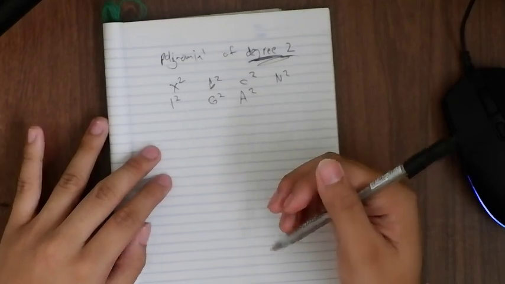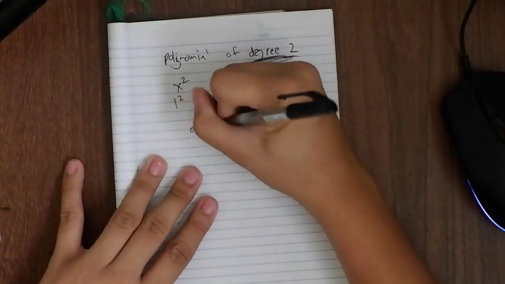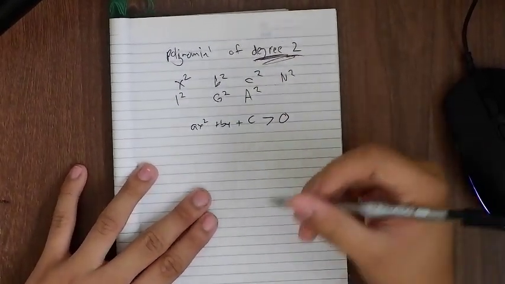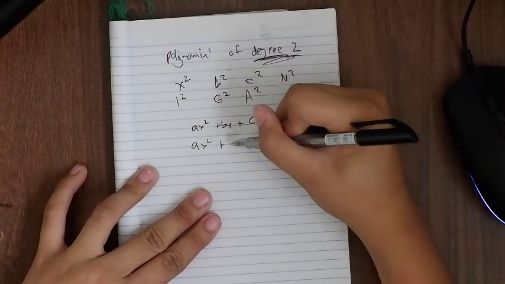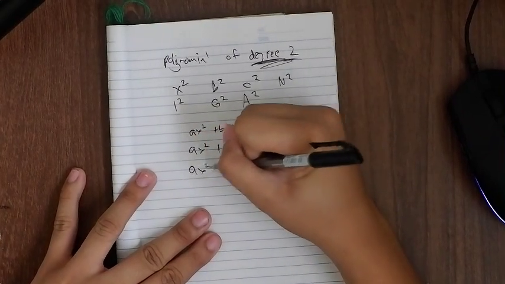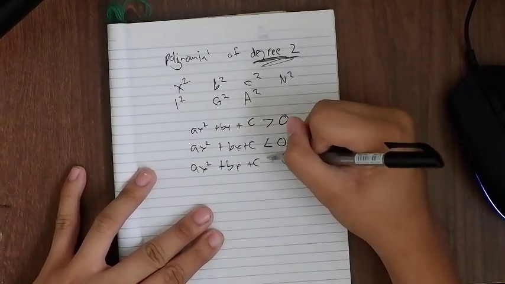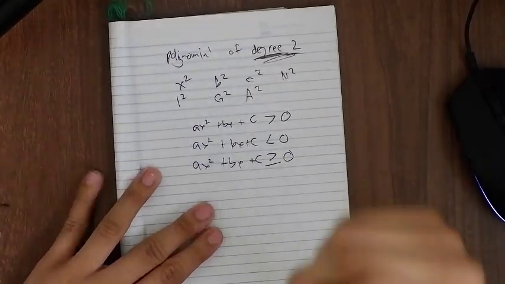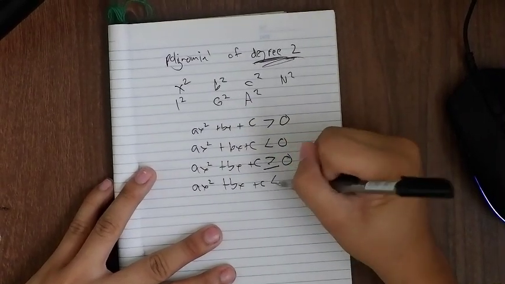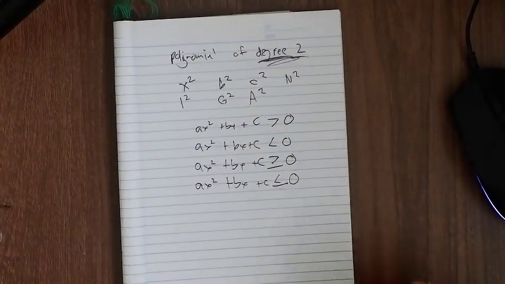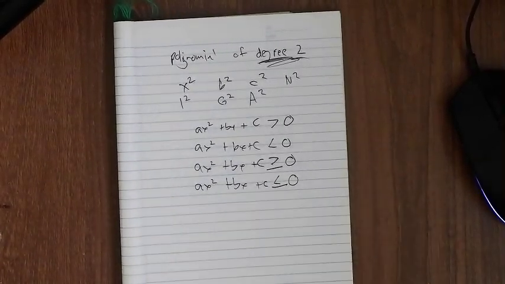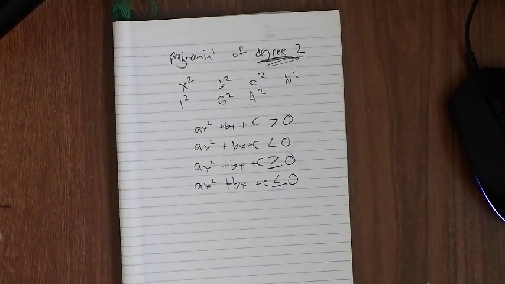Anyway, quadratic inequalities can be written in 4 forms. First is ax squared plus bx plus c is greater than 0. Next is ax squared plus bx plus c is less than 0. Next is ax squared plus bx plus c is greater than or equal to 0. And lastly, ax squared plus bx plus c is less than or equal to 0. So now that we know the forms and what a quadratic inequality is, let's solve some of these.